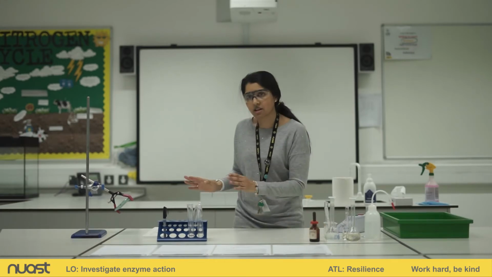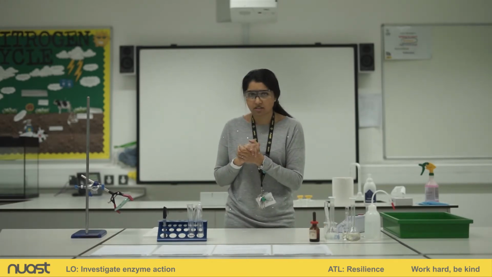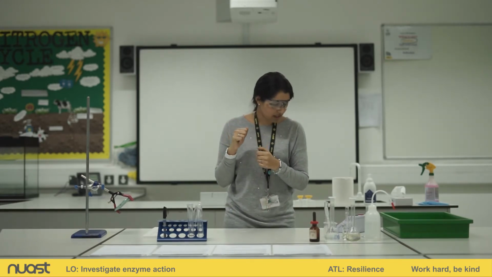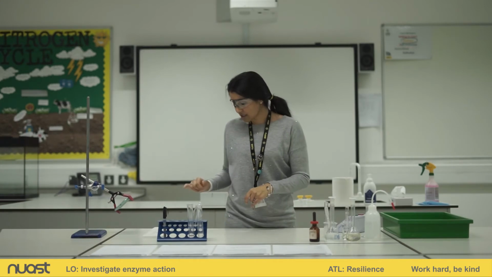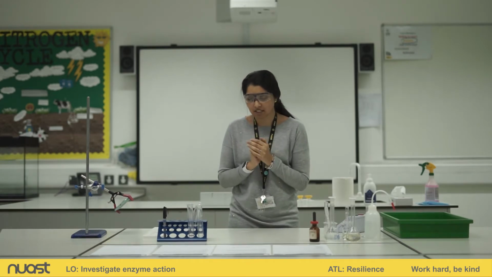Okay, so my iodine is ready, tube A is ready. As soon as I've added the enzyme, given it a mix, start my stop clock, I'm going to add it to my wells at every minute. Make sure you are recording the colour change every minute.